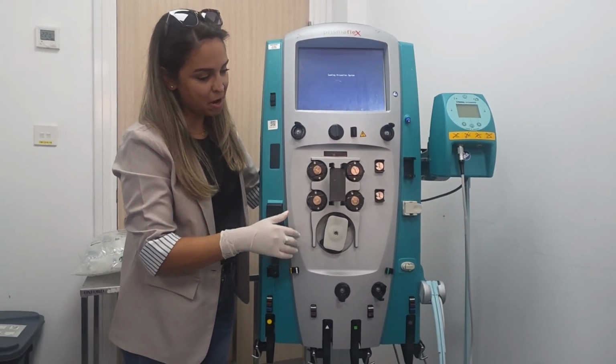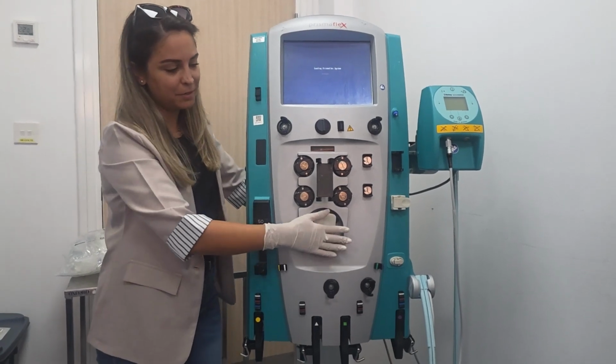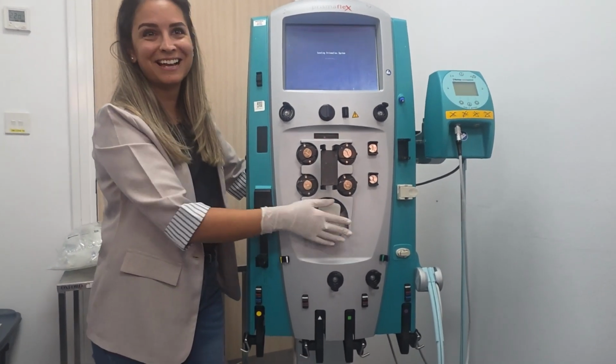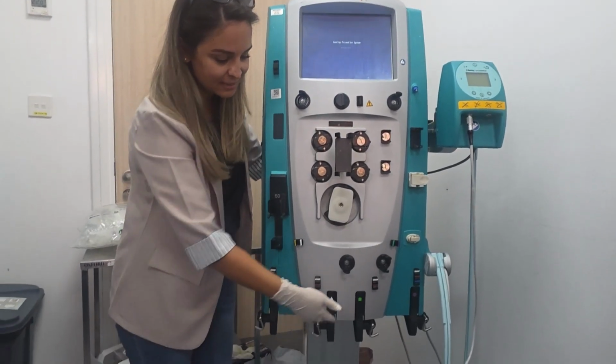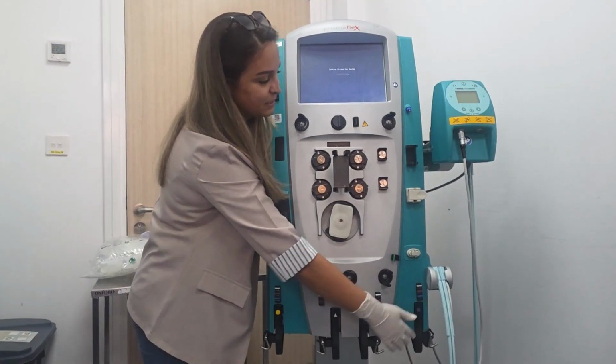Okay, let's go. How many pumps? Five. Big one for the middle, and 4 pumps for the scapes. Okay, effluent, free blood pump, dialysate, replacement.